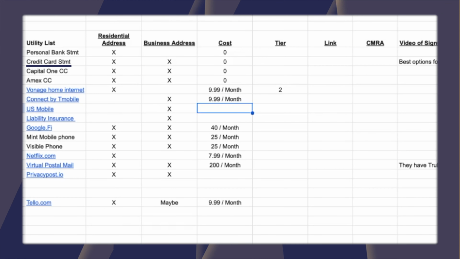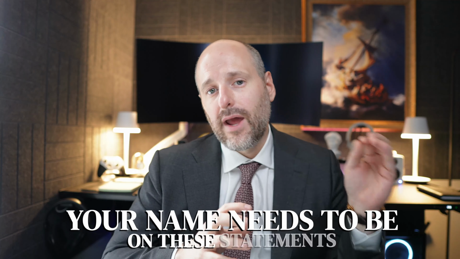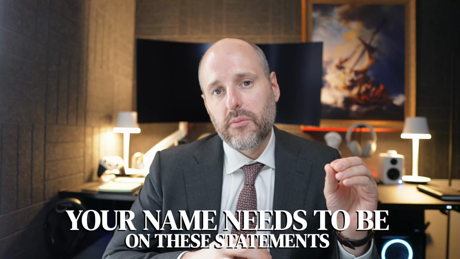Credit card statement would be another one. If you have a business or a personal credit card, that statement can work for proof of address. Your name would have to be on the statement. Same with the bank account. Like the bank statement would be a personal or a business bank statement, and that would be the proof of address for either the personal or the business.